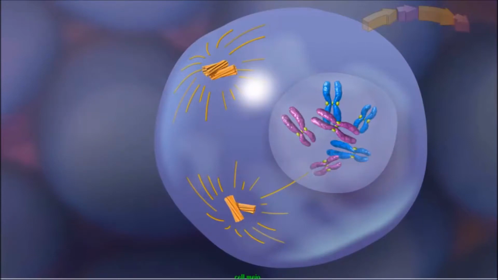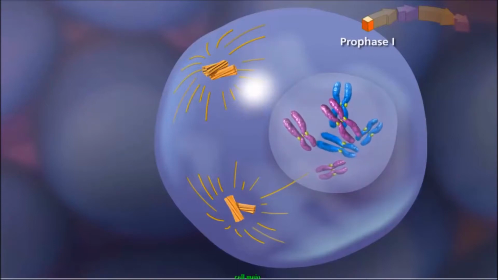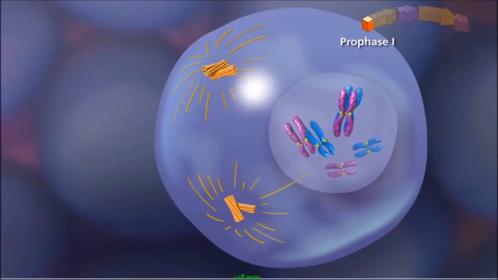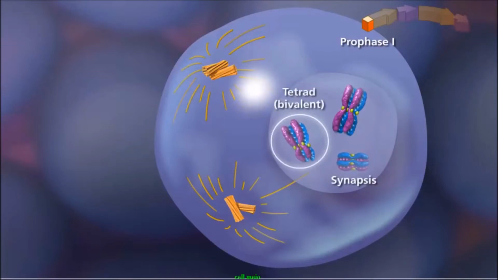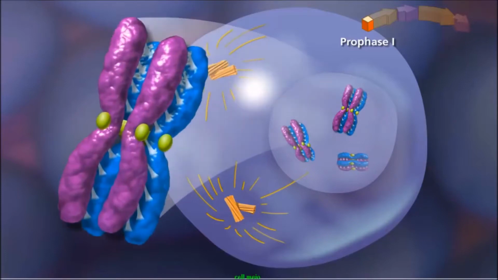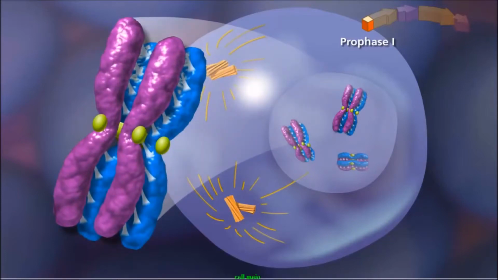The first event occurs during prophase I, when homologous pairs of sister chromatids lie side by side in a process called synapsis, forming a tetrad or bivalent. The homologous chromosomes share similar but not necessarily identical genes. Once this structure is formed, the second event, called crossing over, can occur.